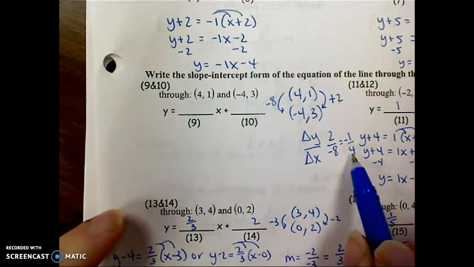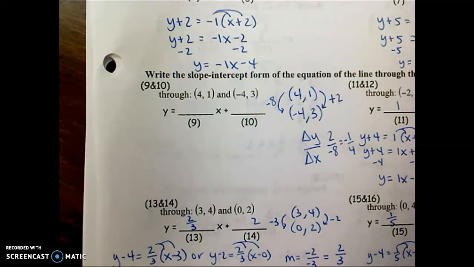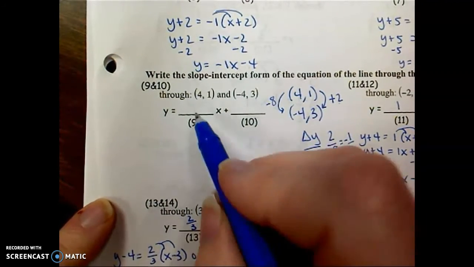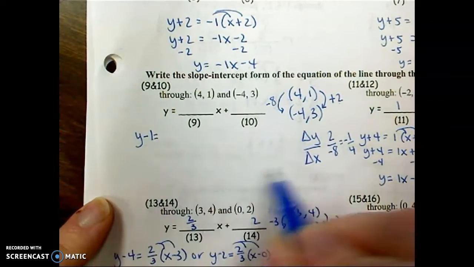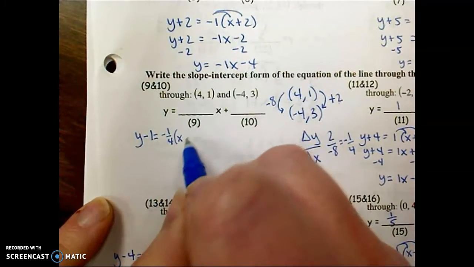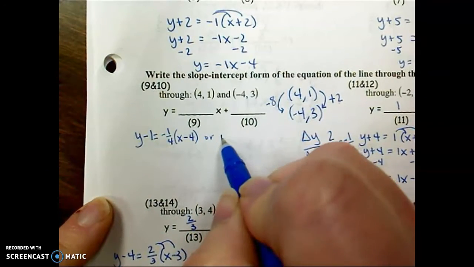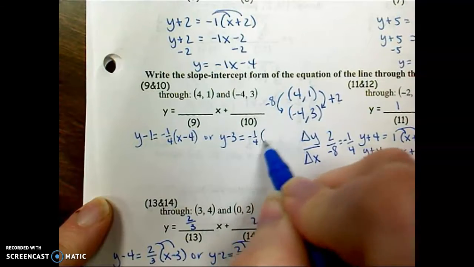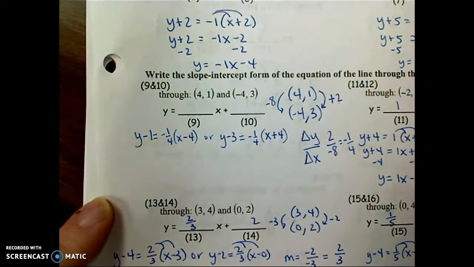So now that I know my slope, and I know a point, I actually know 2 points, I'm ready to use point-slope form. It depends on which point you use, what your point-slope form looks like. So if you use (4, 1), you would have y minus 1 equals your slope of negative 1/4 times x minus 4. If you use the point (negative 4, 3), you would have y minus 3 equals your slope of negative 1/4 times x minus a negative 4, so that becomes x plus 4.